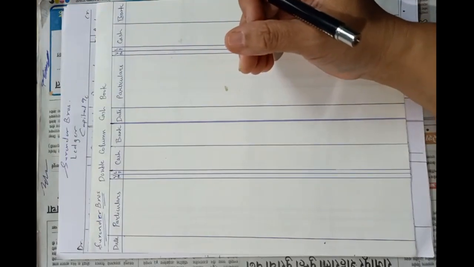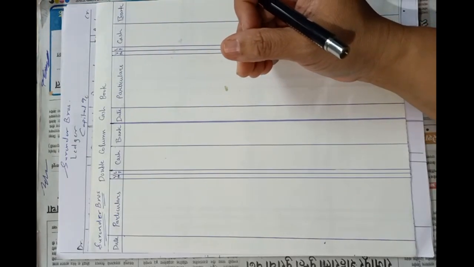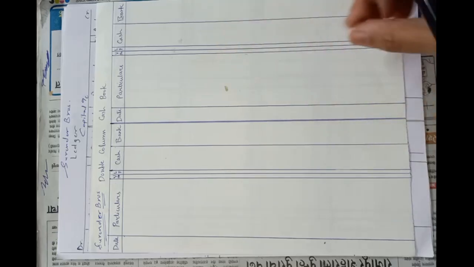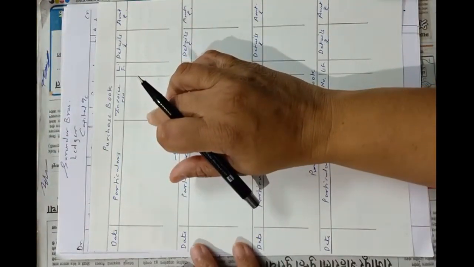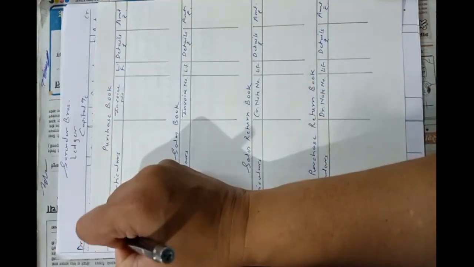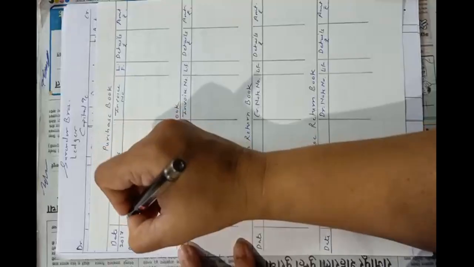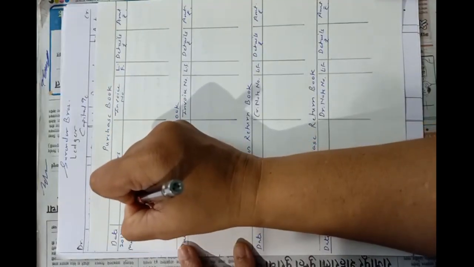Now next entry, 2nd March, purchase goods on credit from Shalini Enterprises rupees 16,000. So the entry will be in purchase book on March 2nd, Shalini Enterprises.